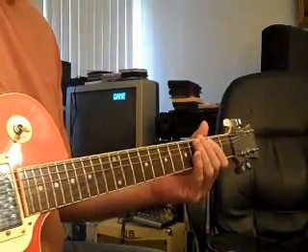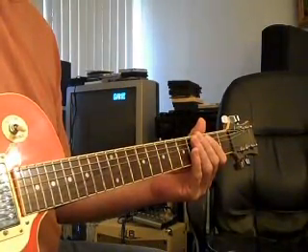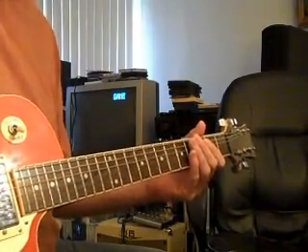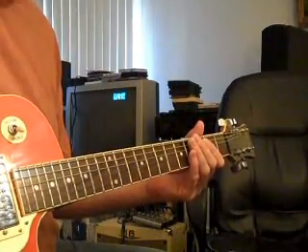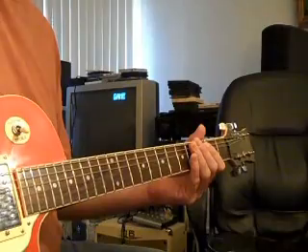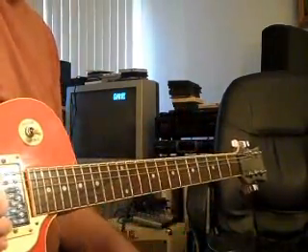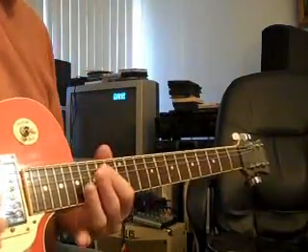And again, that helps you. That's one of the keys to being able to understand the entirety of the neck, where you're at all times, wherever you're at. It's one of the keys of being able to play leads all over the neck. It's not the only key, but it's one of the main keys.